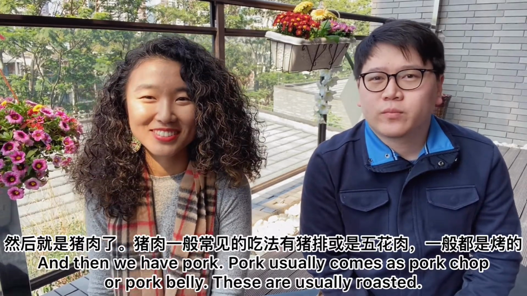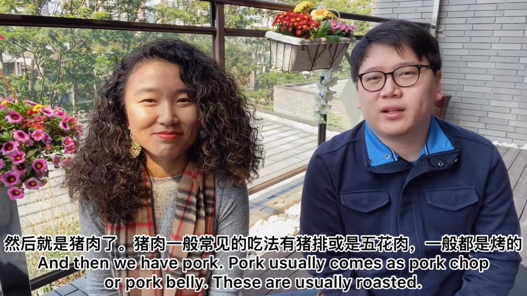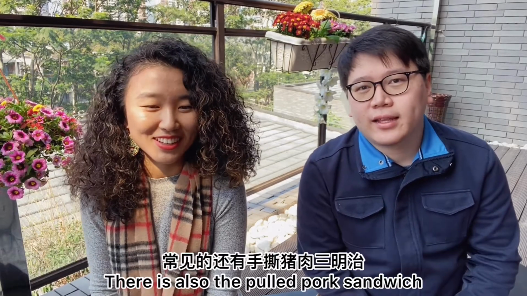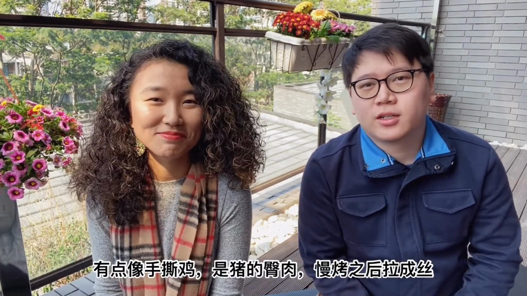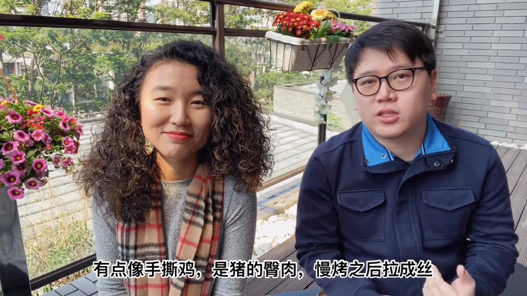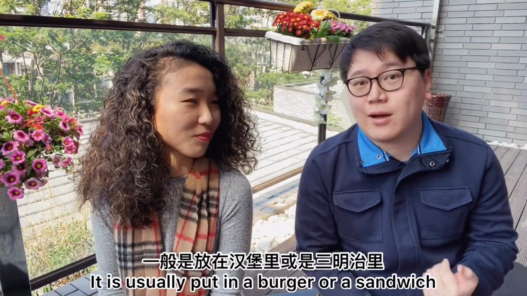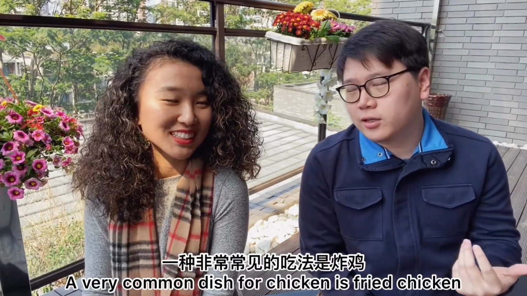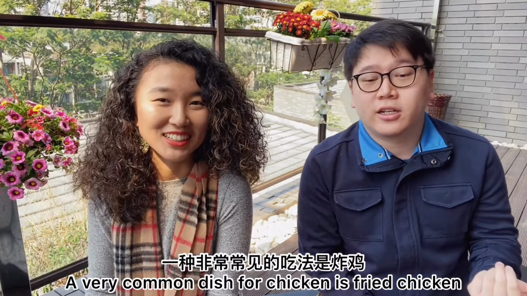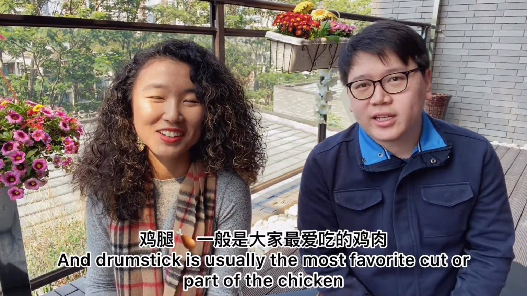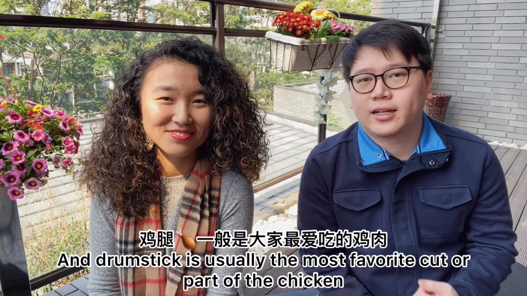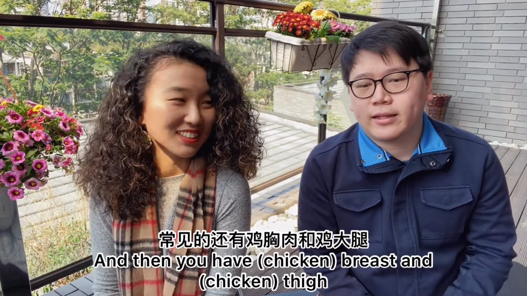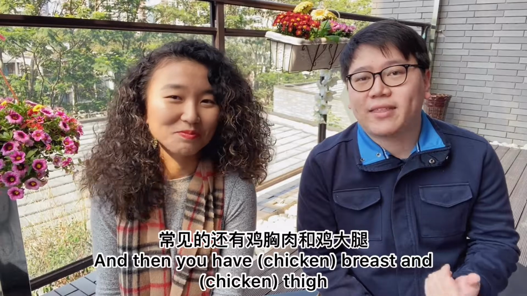And then we have pork. Pork usually comes as pork chop or pork belly. These are usually roasted. And then there's also the pulled pork sandwich, which is 有点像手撕鸡，它是猪的臀肉，然后慢烤了之后拉成丝, usually put in a burger or a sandwich. Okay, and then we have chicken. A very common one is fried chicken, 肯德基类型的炸鸡。And drumstick is usually the most favorite cut of the chicken. Yeah. And then you have your breast and thigh.